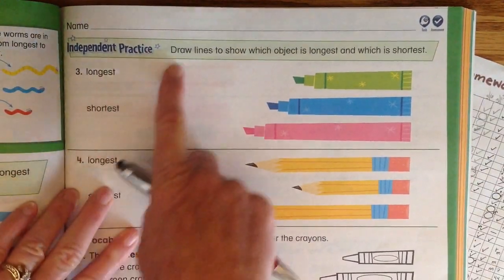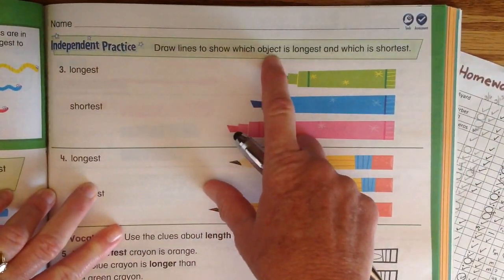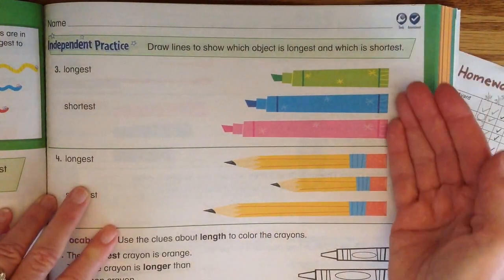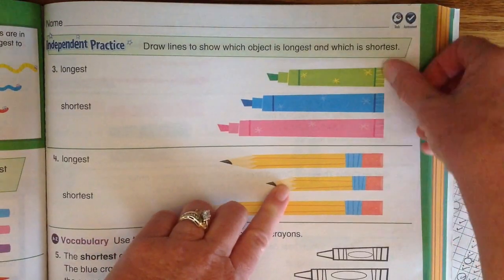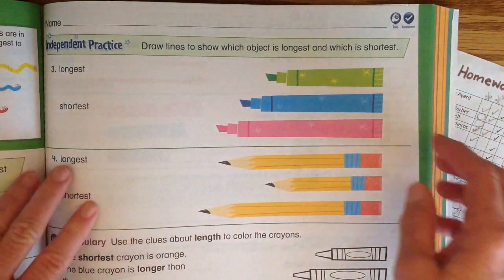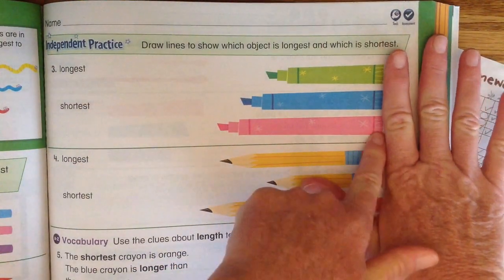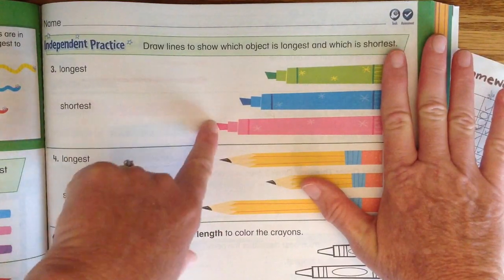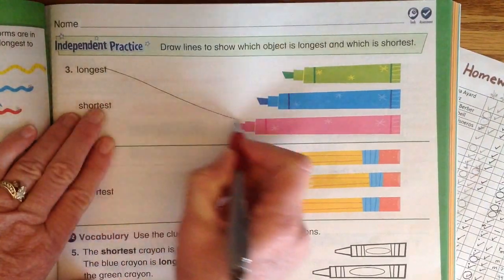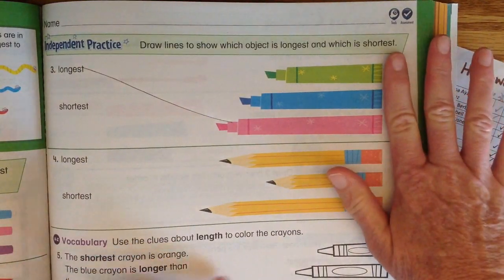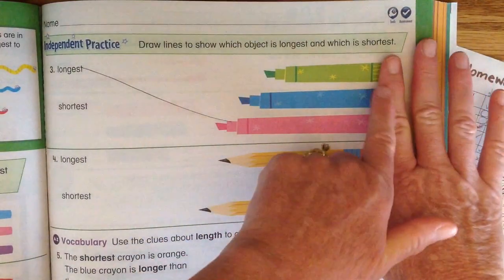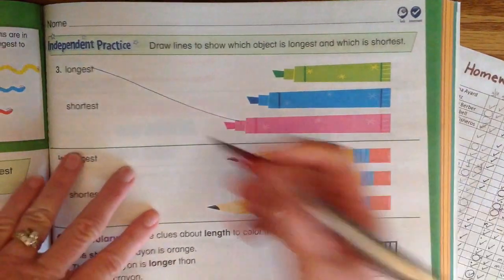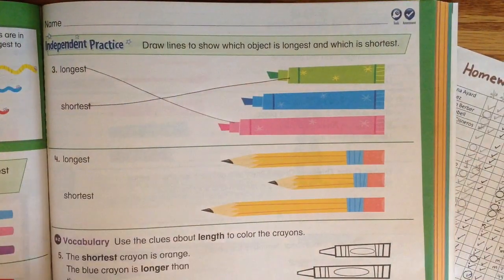So here in number 3 it says draw lines to show which object is the longest and which is the shortest. And again, if you notice, they've lined everything up for you already on one side, and then we just go across to see which one is the longest. So starting with the markers, I see that the pink sticks out the farthest, right? It comes all the way over here, so it is the longest. Again, starting at the same place right here, if we come across, the green is the shortest. It doesn't go as far as the others, so the green is the shortest.